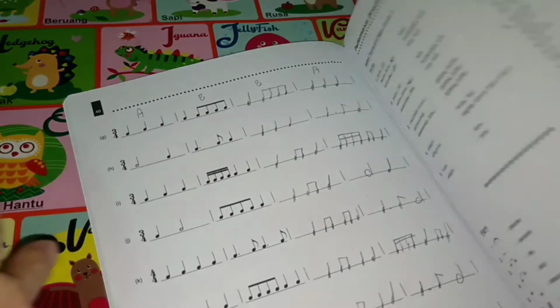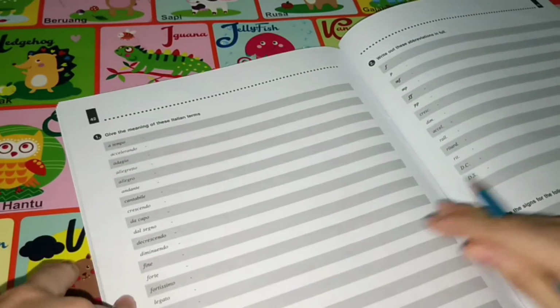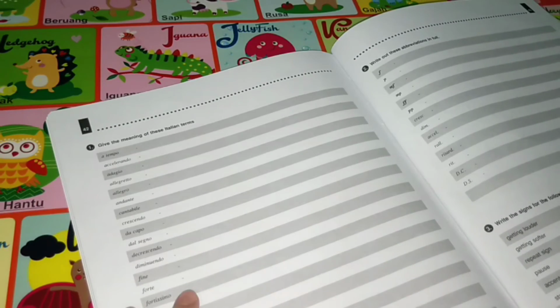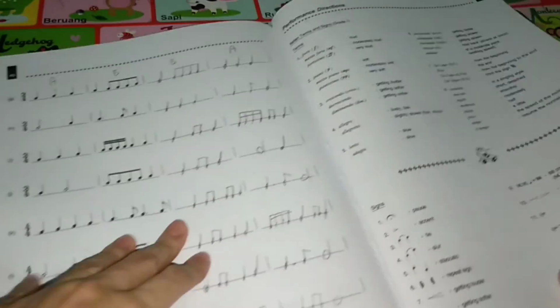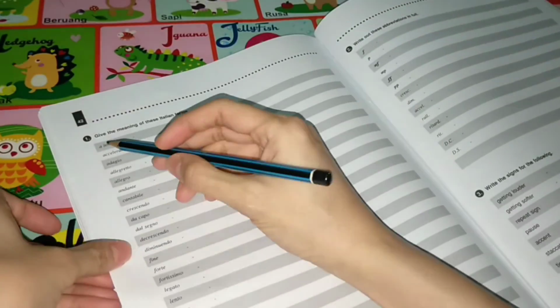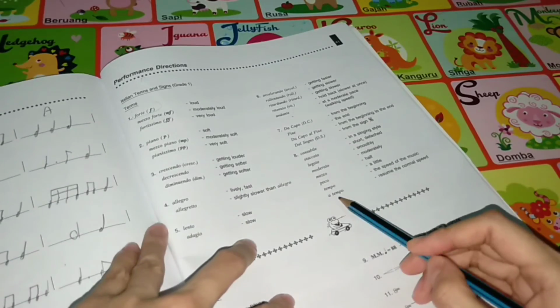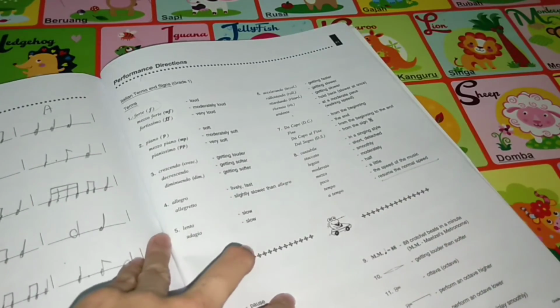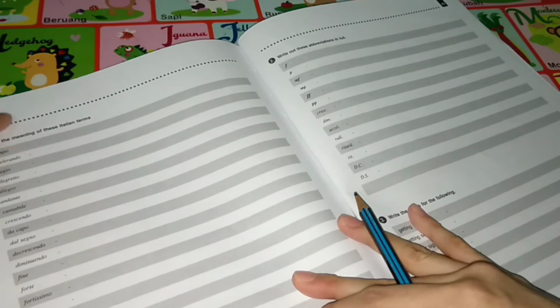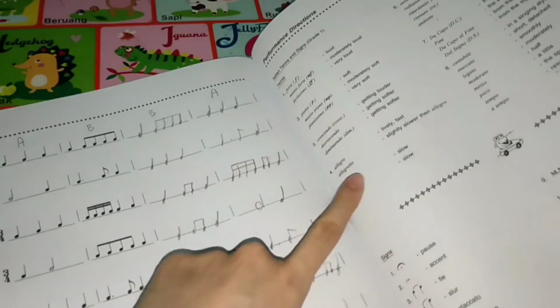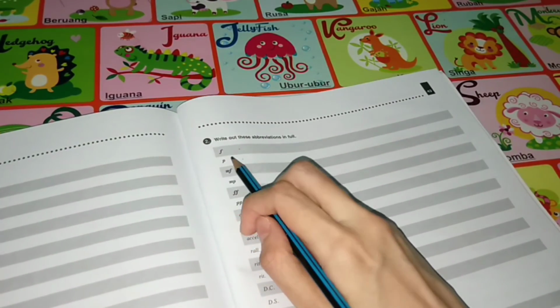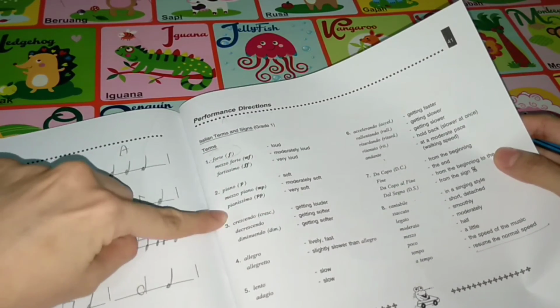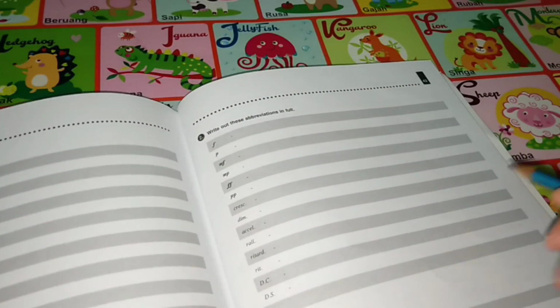Of course, when you do this, try not to flip and just copy. I think there's no need to do these two pages with you because all the answers are in front. For example, see here, a tempo. It is here already. You can just double check here. Resume to the normal speed. And all this is already here. So same goes for the signs. F stands for forte, P for piano. It is also here already. Okay, so I don't need to do again since you can check.